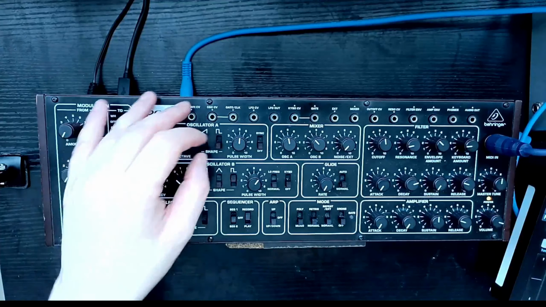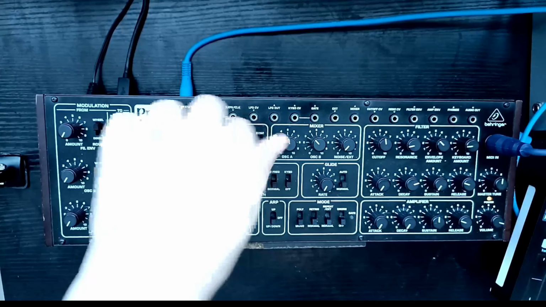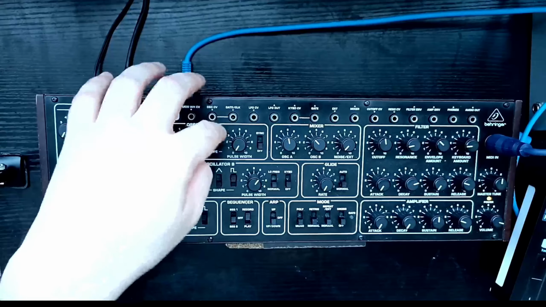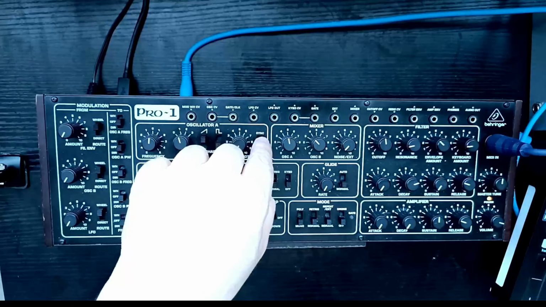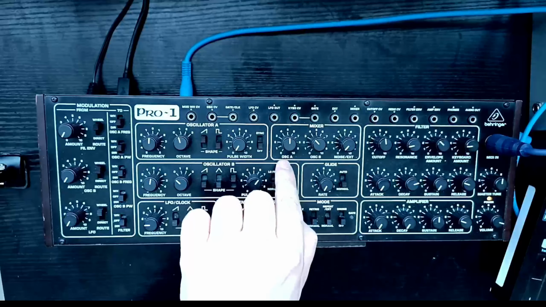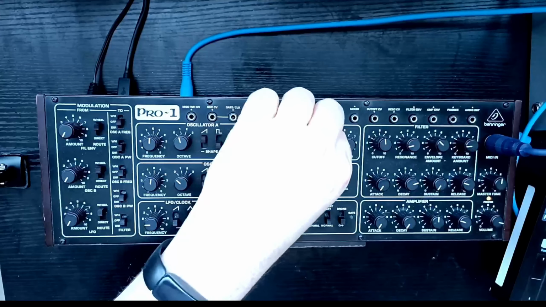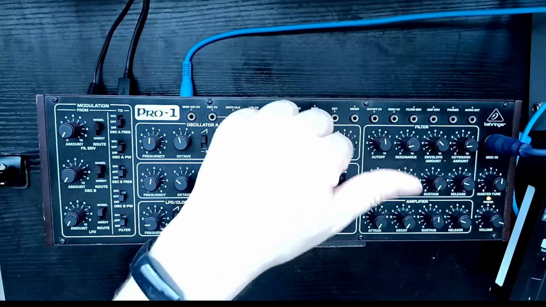Pick a shape like a triangle and then make sure the pulse width is down to 0. Now the pulse width really only affects the square, but you don't have to worry about it. Make sure the sync is off. Turn the volume of oscillator 1, let's say this one, to 50%. You can turn this one down. You can turn the noise all the way down.